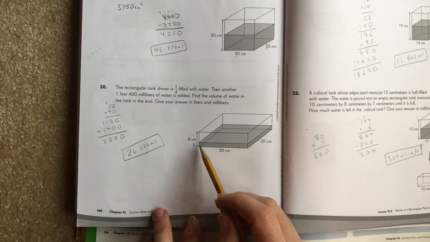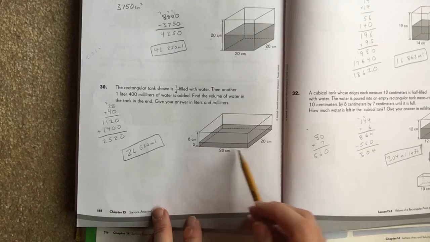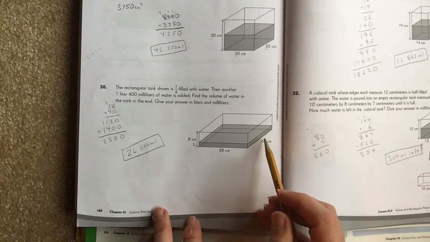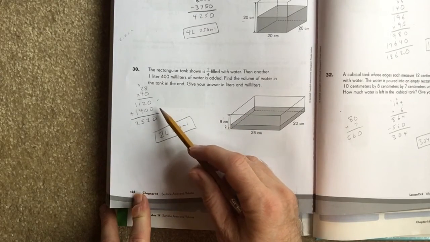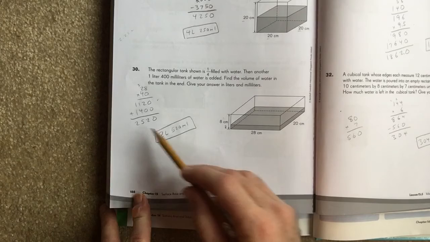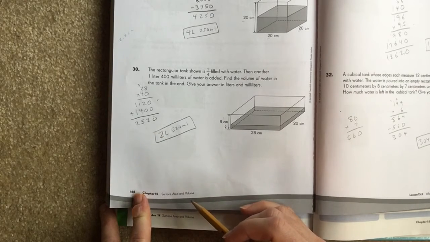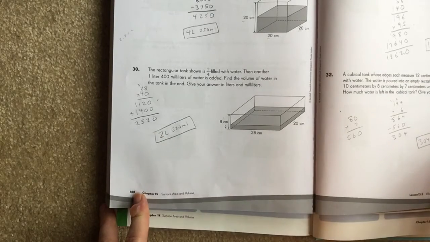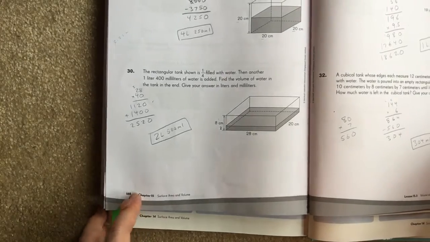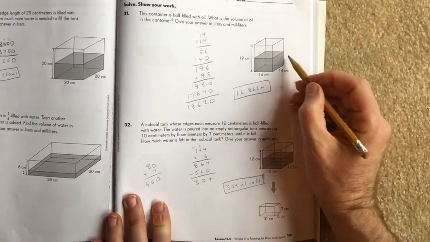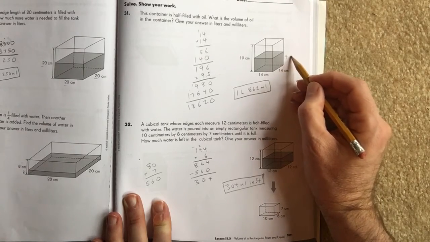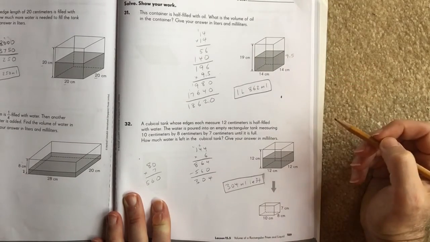This would be similar to that previous one. The height is 2 centimeters, so 2 times 28 times 20 would get me 1,120, and then add the 1 liter, 400 milliliters, would get me a total of 2,520 milliliters, or 2 liters, 520 milliliters. 31, the height here would be 9.5, because that's half of 19.